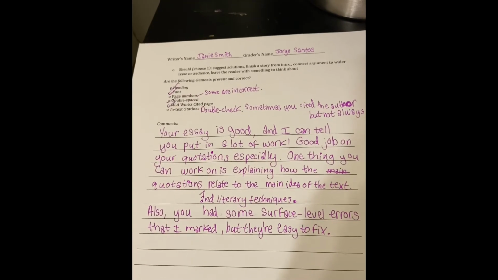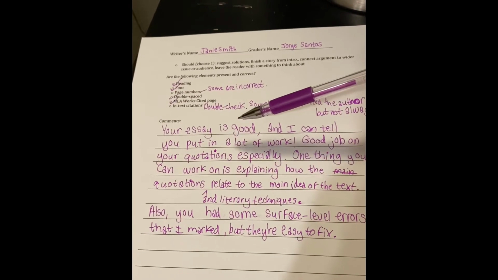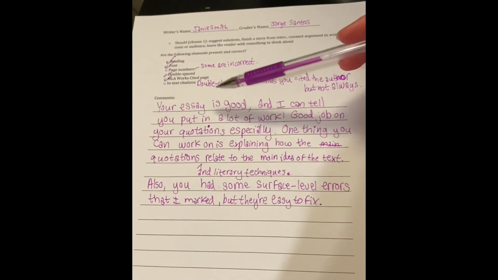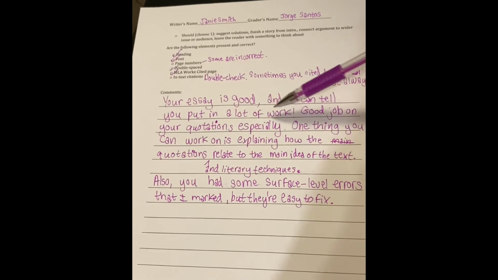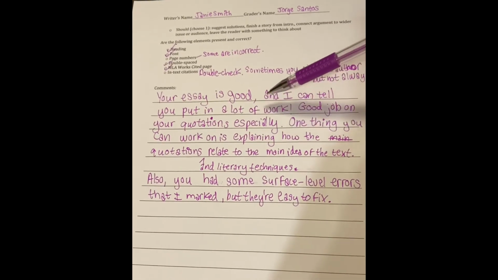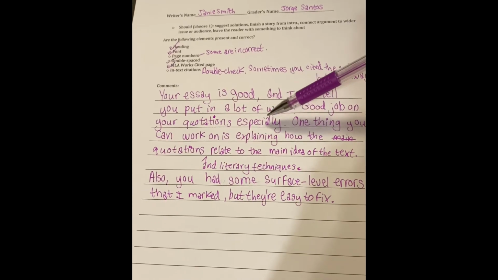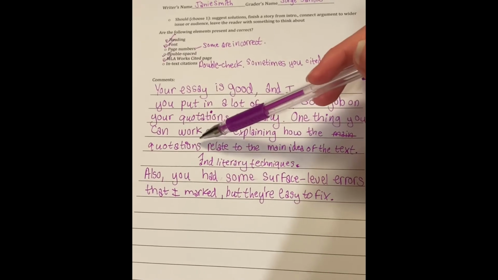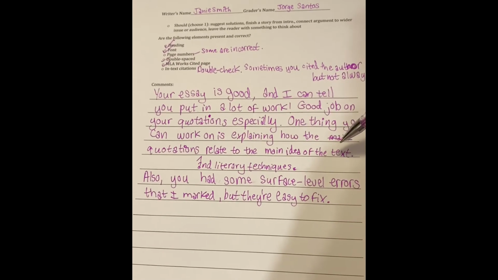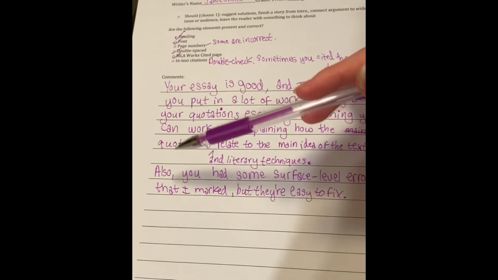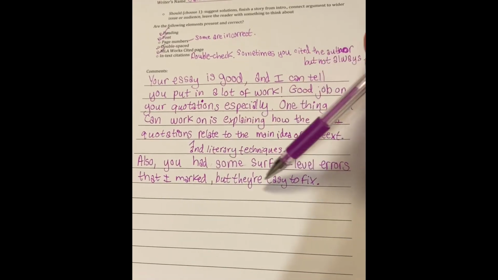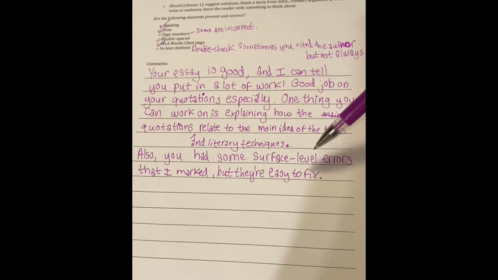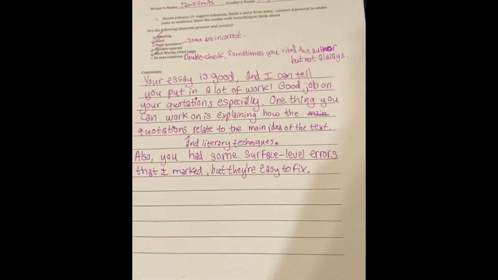Okay, so here is my summative feedback. You'll notice that I didn't take up the full thing, but I did write a significant amount. So it says, your essay is good, and I can tell you put in a lot of work. Good job on your quotations especially. So, gave them some positive feedback and some specific positive feedback here. One thing you can work on is explaining how the quotations and literary techniques relate to the main idea of the text. So just giving an overall one. Also, you had some surface level errors that I marked, but they're easy to fix. So I just said, in general, this is what you needed to work on with these. Okay, so that's the example peer feedback.